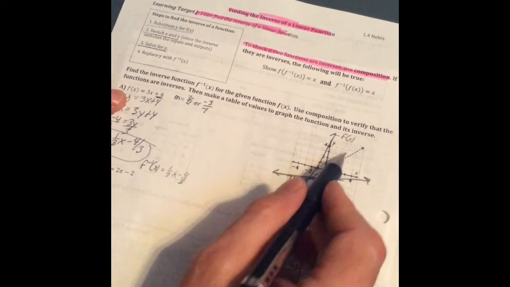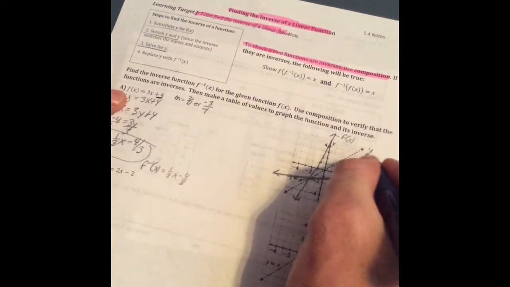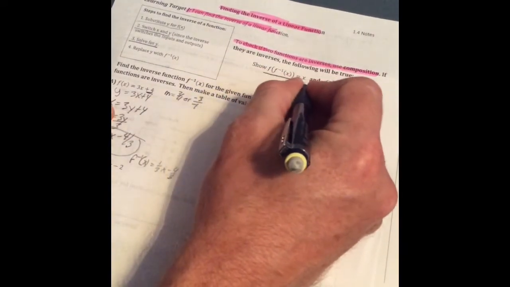And to me, this looks like a reflection. That would go there. So we're reflecting over this dotted line, which is in fact y equals x. So that's a good visual check to make sure these are okay, but there's also a way to do it algebraically. One thing inverse functions do is they undo each other.